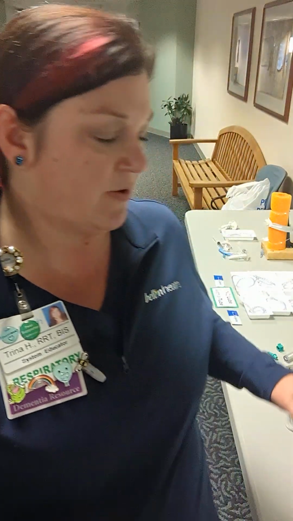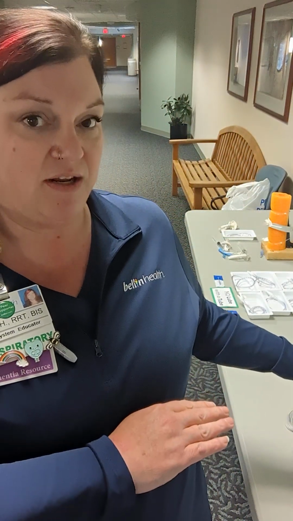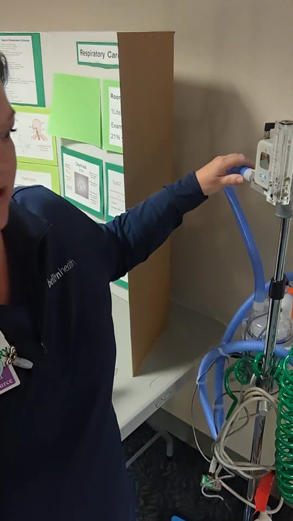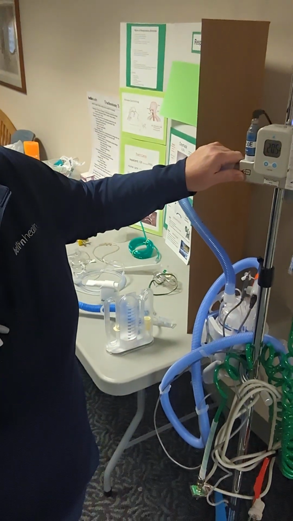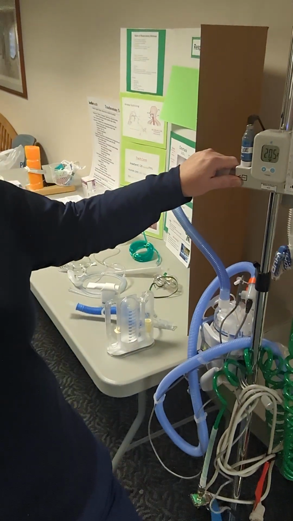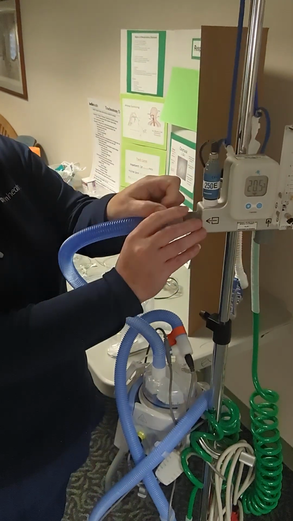If that's the case, now what we're going to do is move from this passive flow, meaning we're just using the flow to get them the oxygen. Now we're going to go to something that's more precise, and we're going to do that with a heated high flow nasal cannula. And so this device is called optimal humidity.